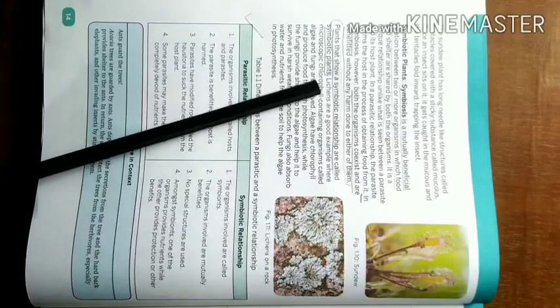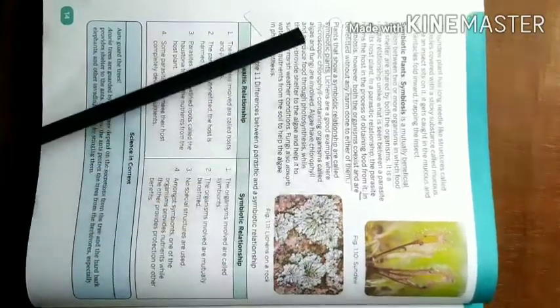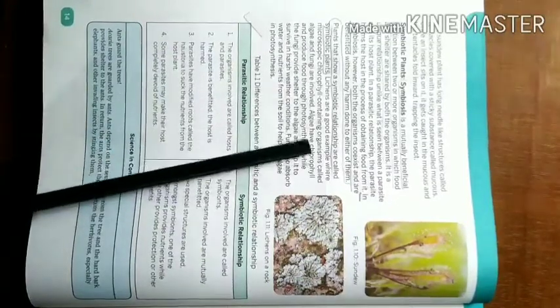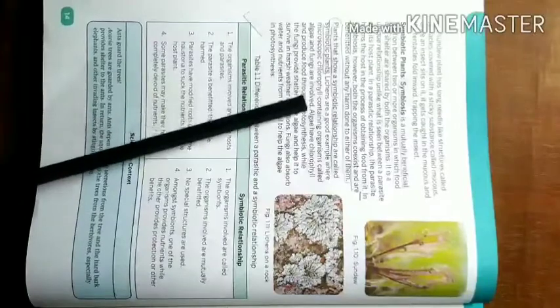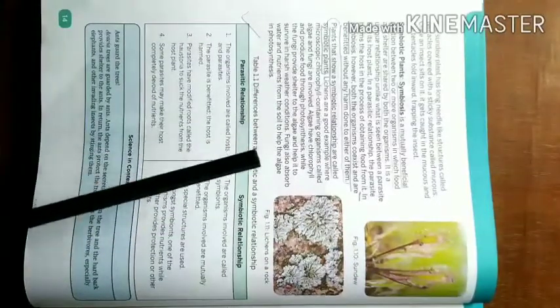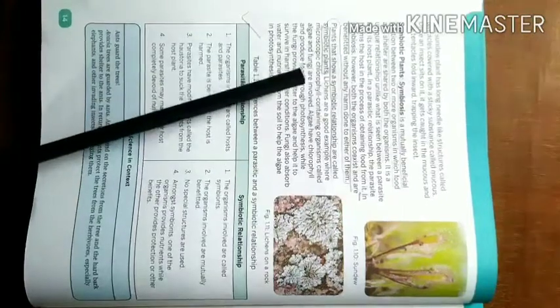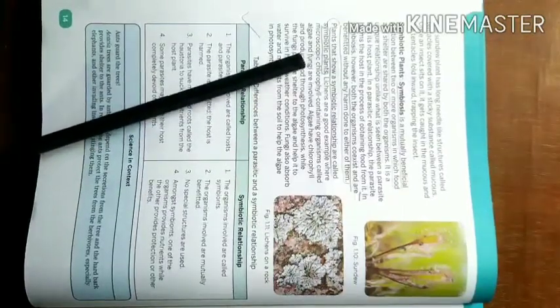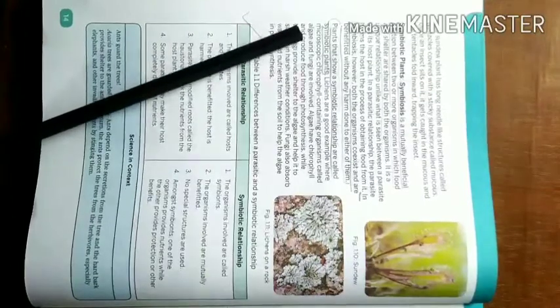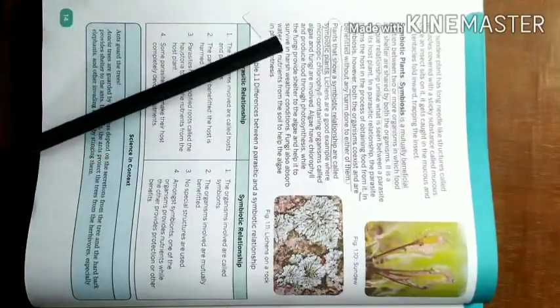Lichens are a good example, where a microscopic chlorophyll-containing organism called algae and fungi are involved. So the example is lichens, where both algae and fungi are present. We know that algae perform photosynthesis, as we have learned in the previous topic.